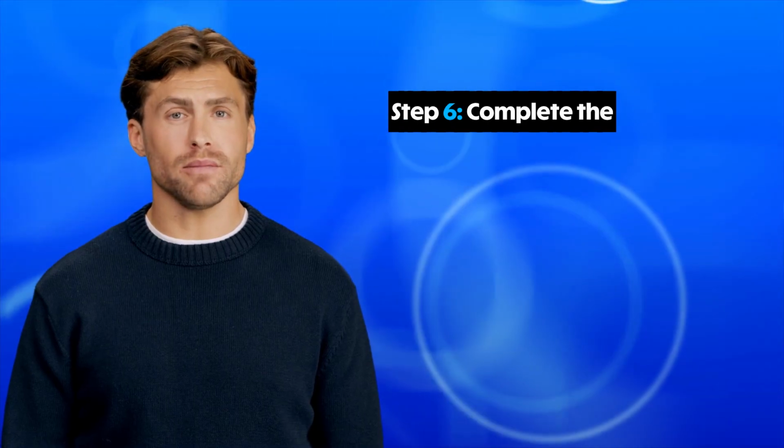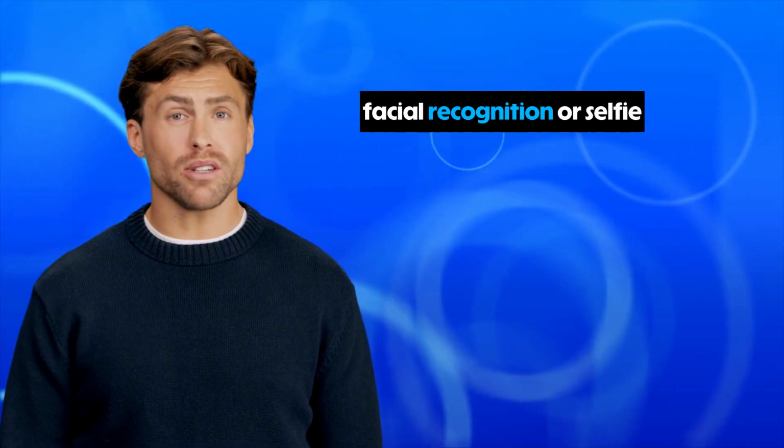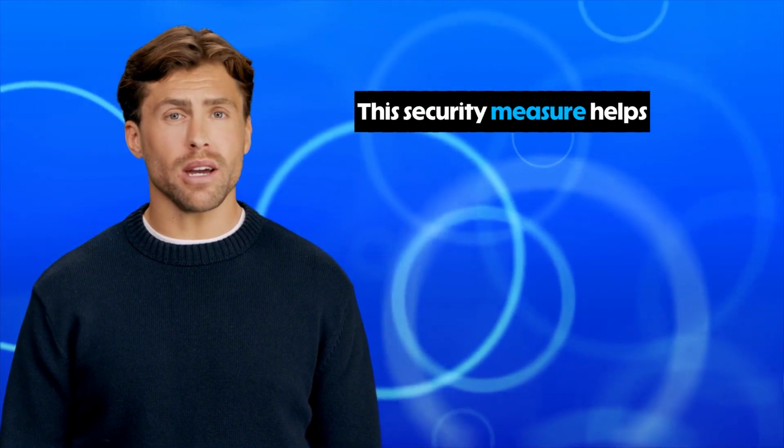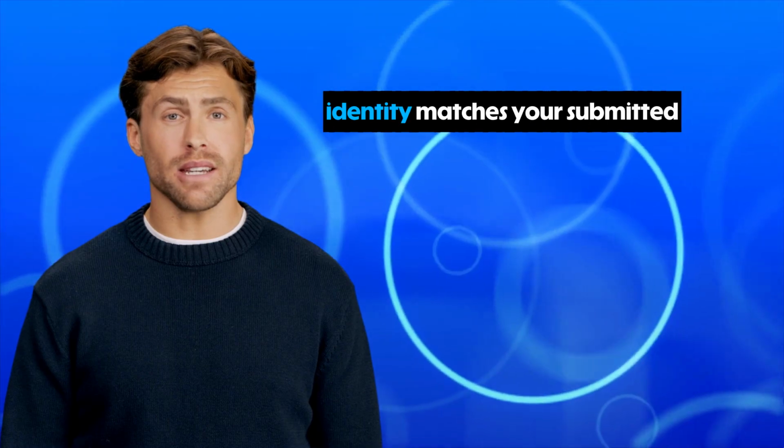Step 6. Complete the facial recognition or selfie verification if prompted. This security measure helps Cash App confirm your identity matches your submitted documents.